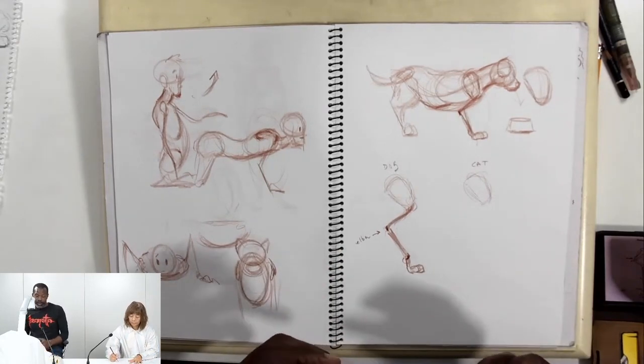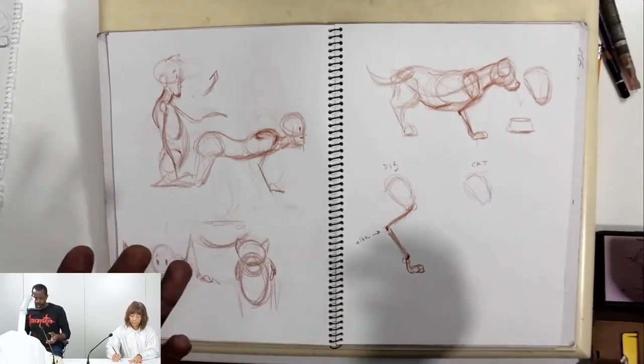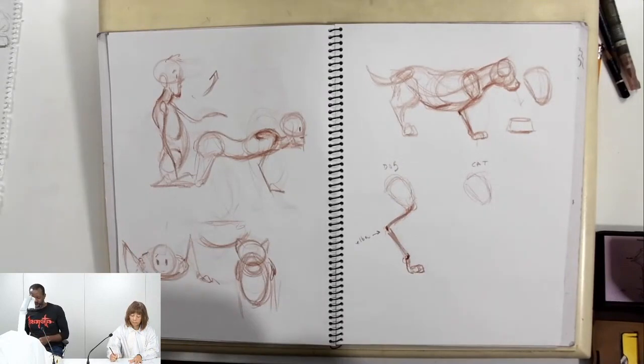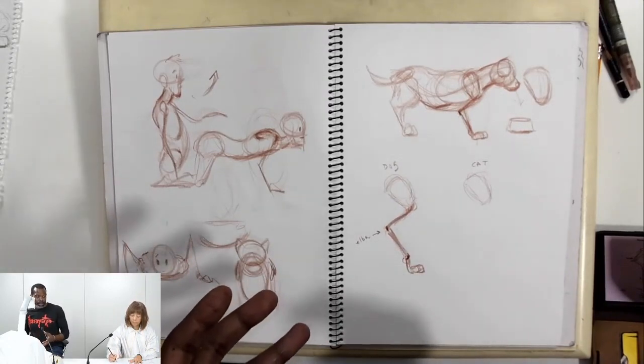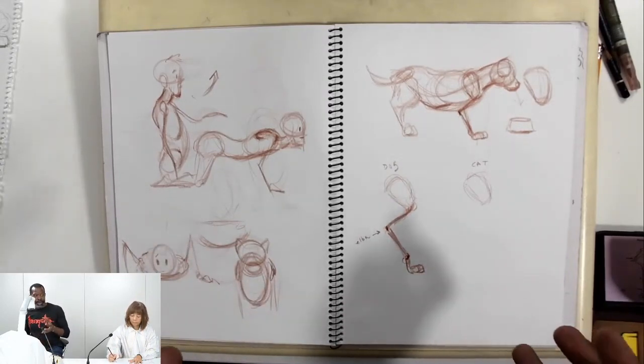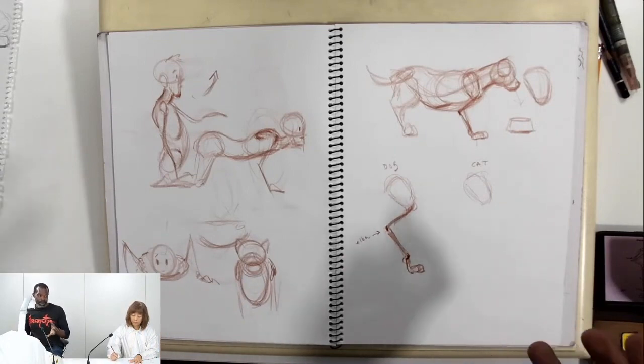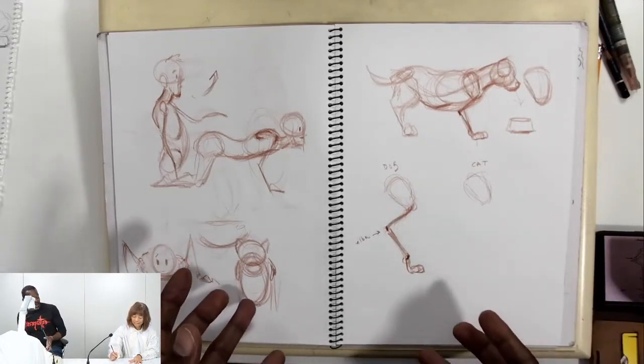Dogs generally are stronger than cats because they're just bigger. But I think if you had a cat about the same size as a dog, the cat would probably be a lot stronger, actually.